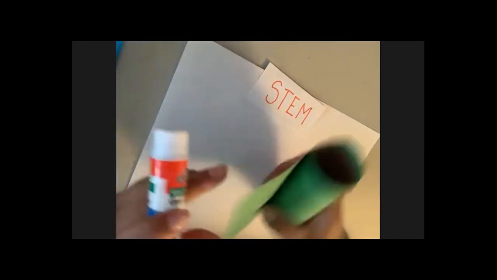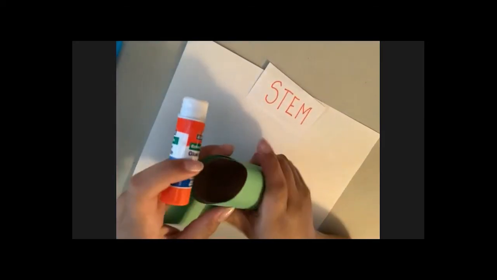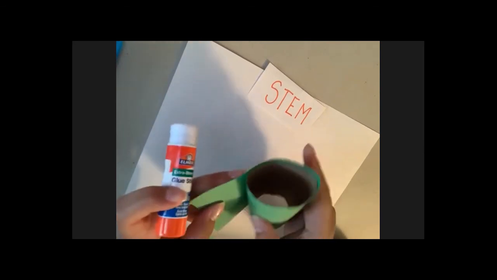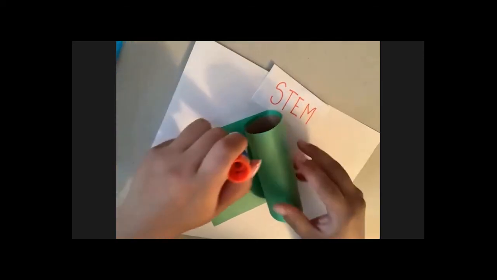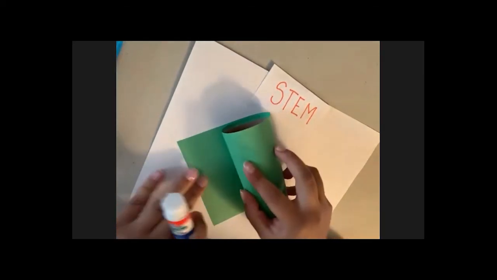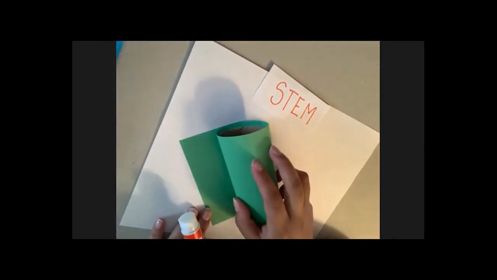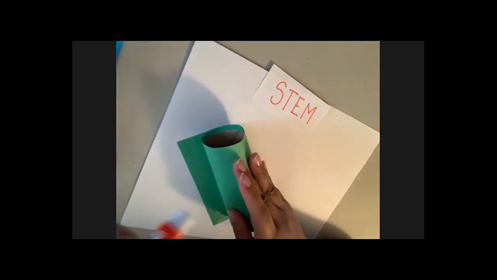And I've covered it, you see? I still have some left. What you can do is continue gluing until you cover completely, or you can cut this part. What I'm going to do to make it easier is I'm going to continue gluing. Again, roll, glue and roll, and glue, and finally roll.